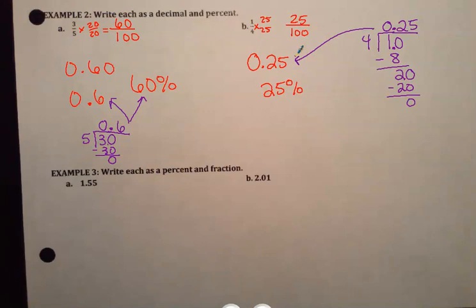All right, example 3. Write each as a percent and a fraction. Okay, so this one is larger, right? Notice it's 1.55. So this is 1 and 55 hundredths. But this 1, right, it's a whole. So this is actually like 100 out of 100.